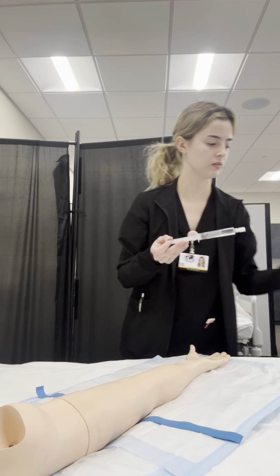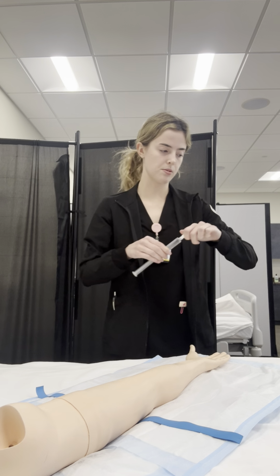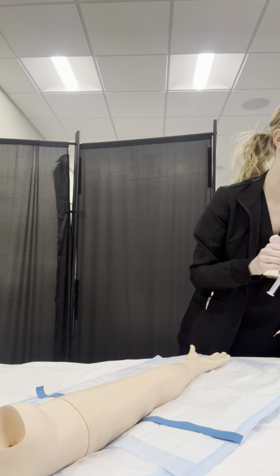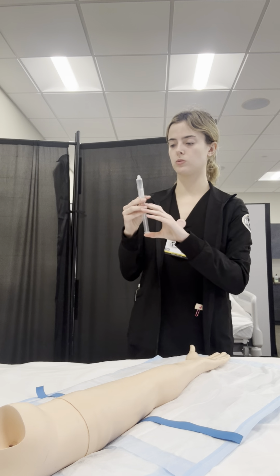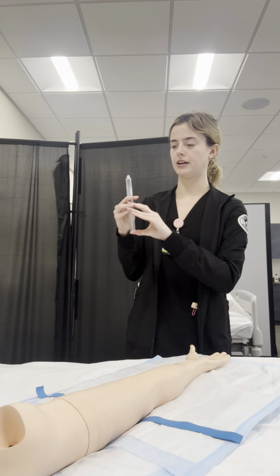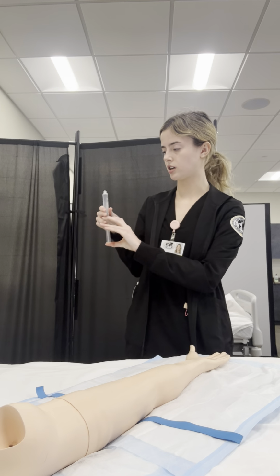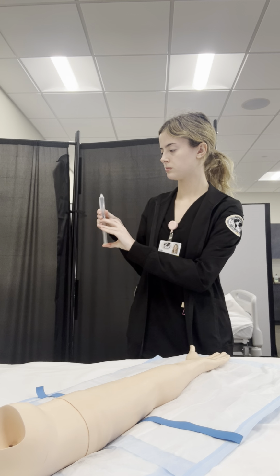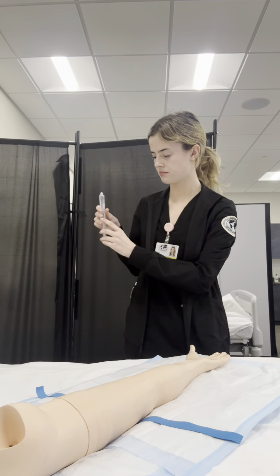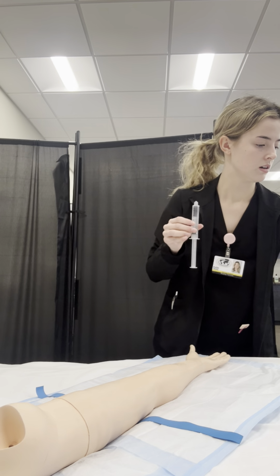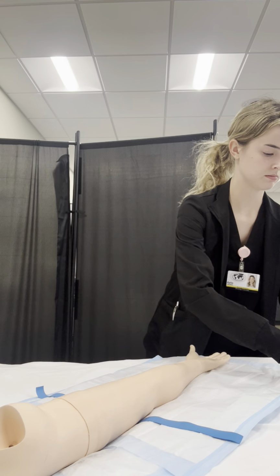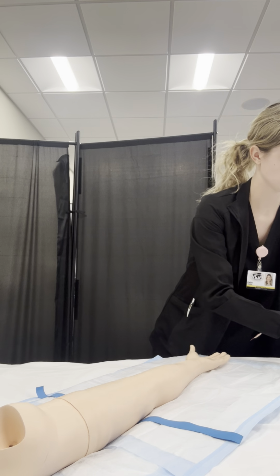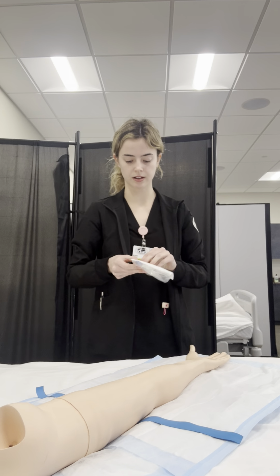Take the cap off. Then I want to get rid of any air bubbles in the syringe as well. And ideally, I would do this over a trash can. Okay. I'm going to set this back down on the packaging. And then I'm going to open my extension set.